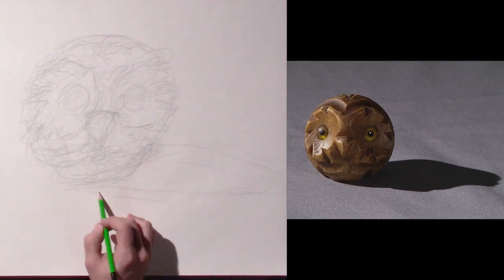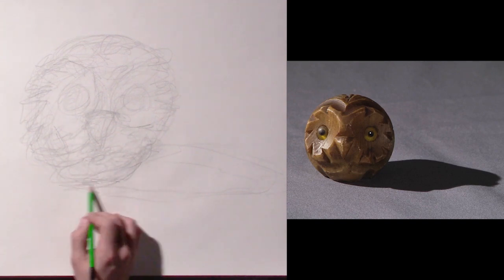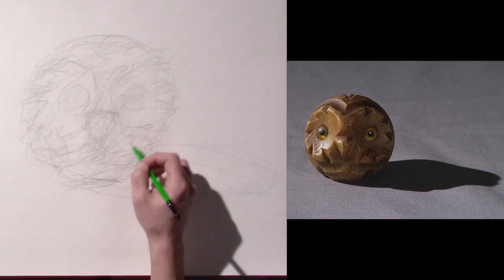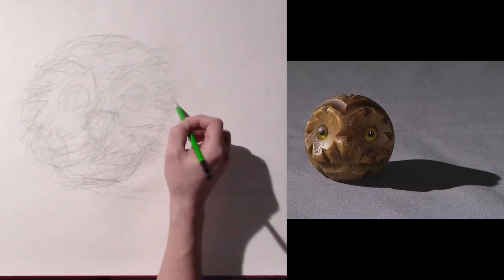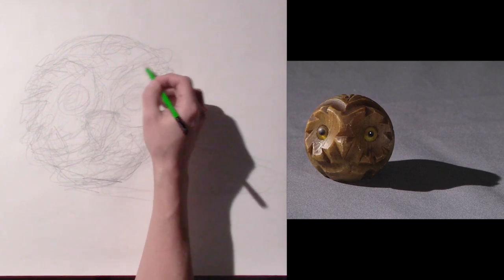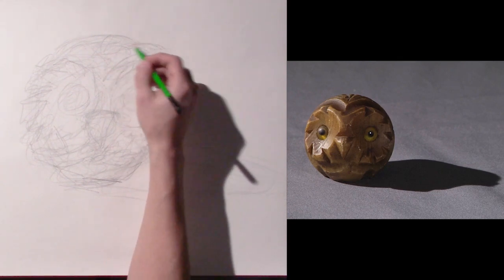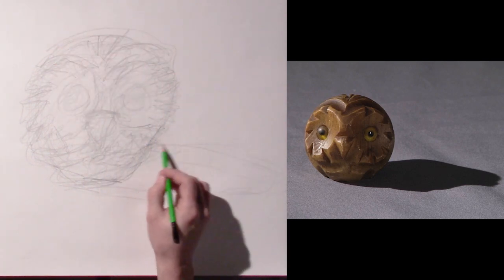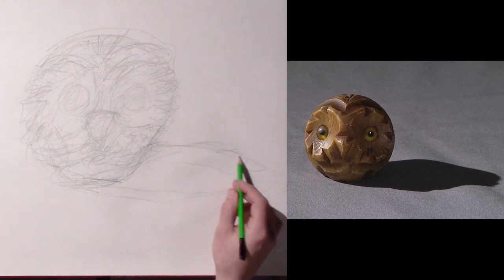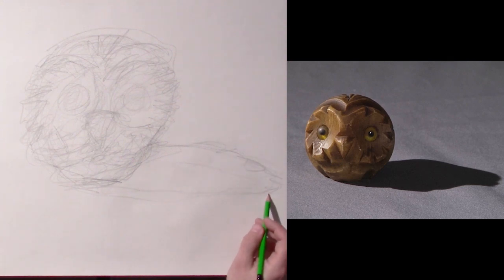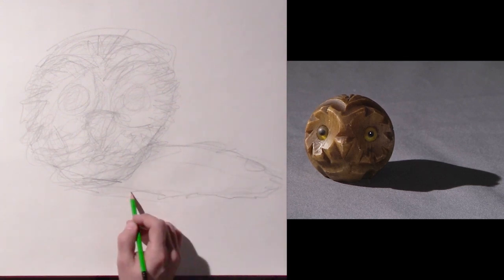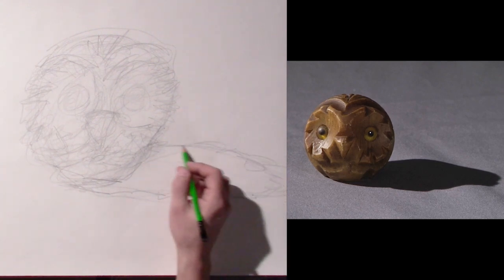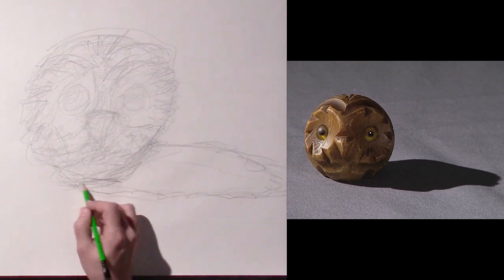This triangle beak and the eyes are kind of sucking me in, so I've got to be aware that I'm not defaulting to a symbol, but I'm actually drawing what I am seeing. I've been kind of neglecting the shadow a little bit. Now if you find yourself not having enough room, just go off the page. It's fine. You never want to cram it in there.